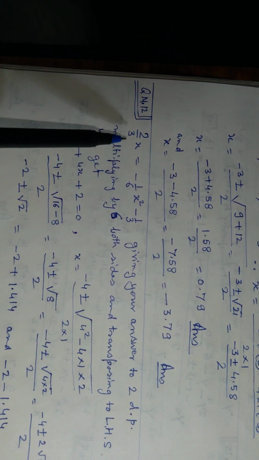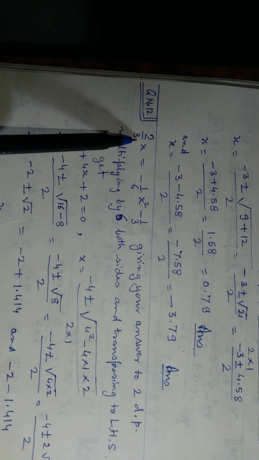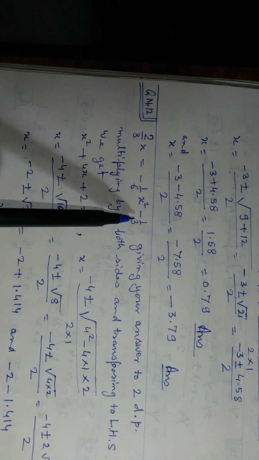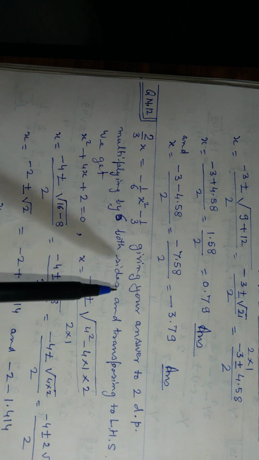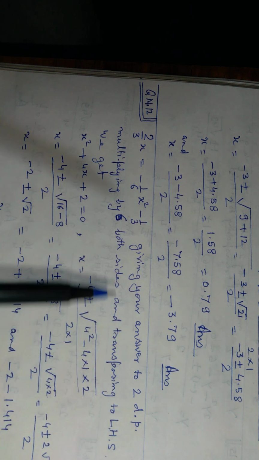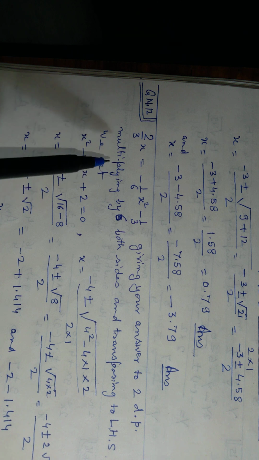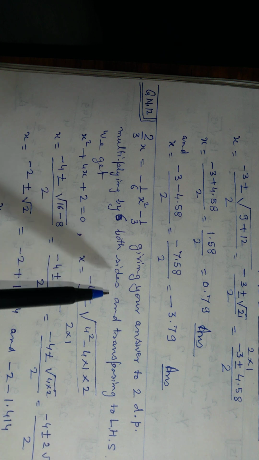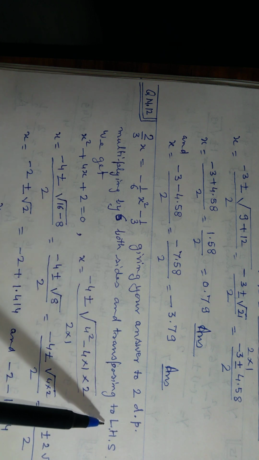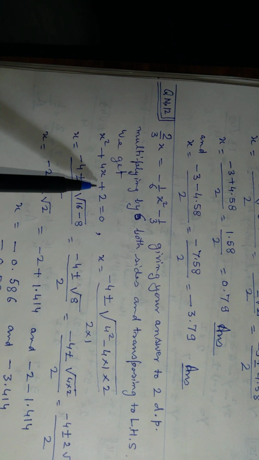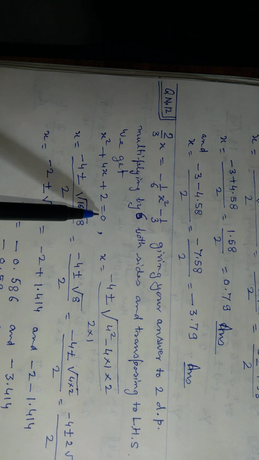Now question number 12. 2 by 3 x equal to minus 1 by 6 x square minus 1 by 3. Here it is mentioned that giving your answer to two decimal places. To solve it, first of all, what we do, that multiplying by 6 both sides and transposing to the left hand side, we get x square plus 4x plus 2 equal to 0.